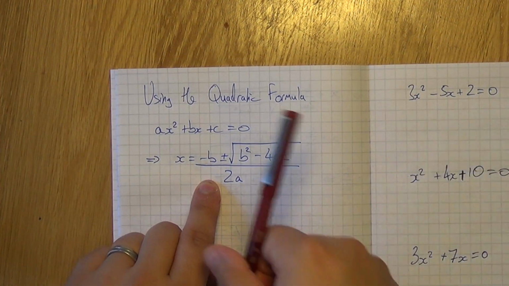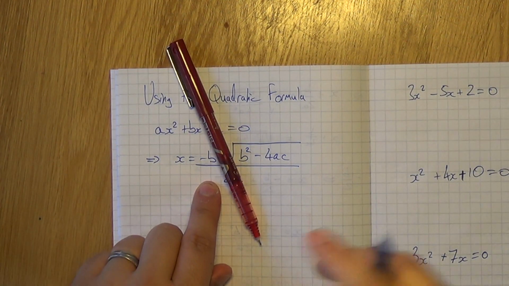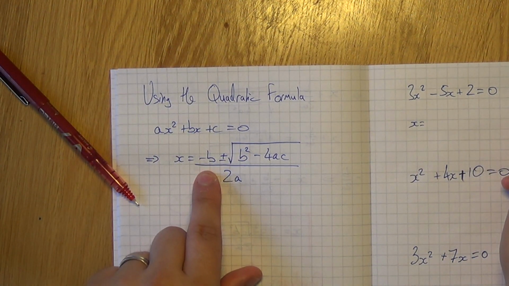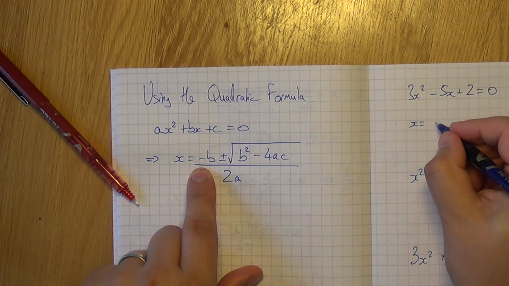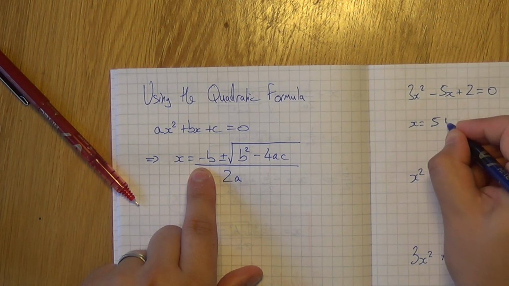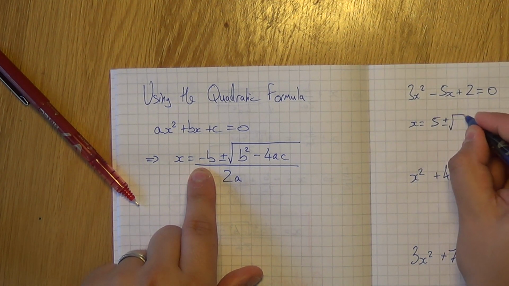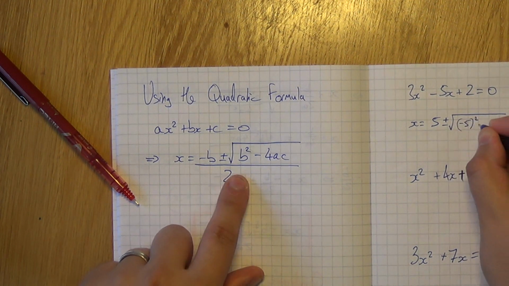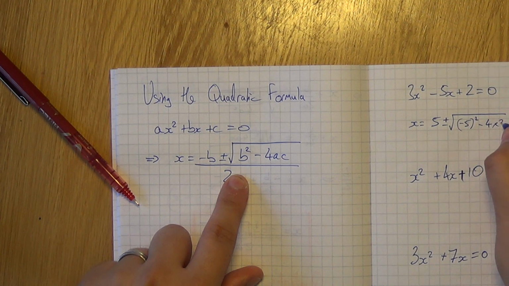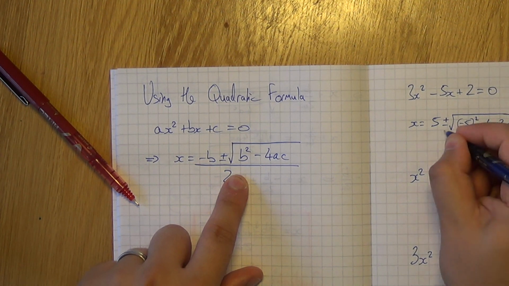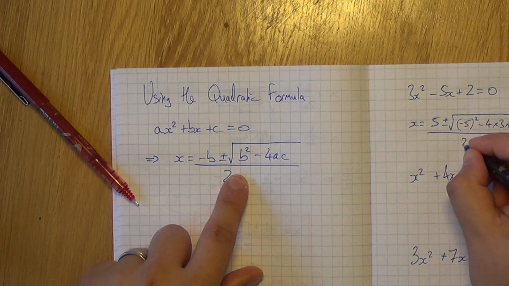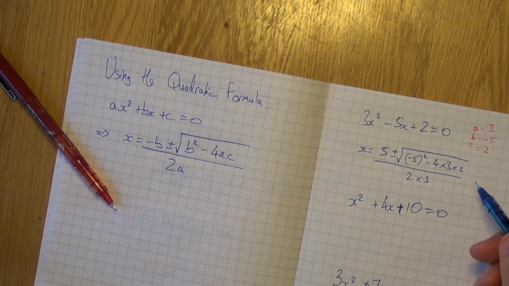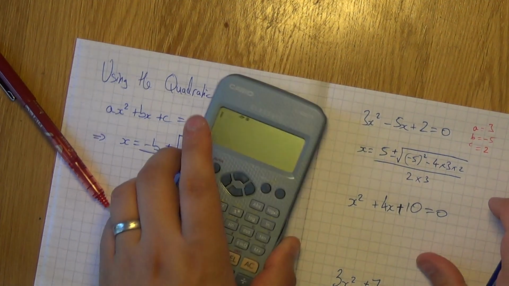So that gets us x equals -b, so that's going to be negative -5, so just positive 5, plus or minus the square root of -5 squared, take away 4 times 3 times 2, all divided by 2 times 3. From here, that's just a calculation. You can do it in your head, or you can do it step by step.